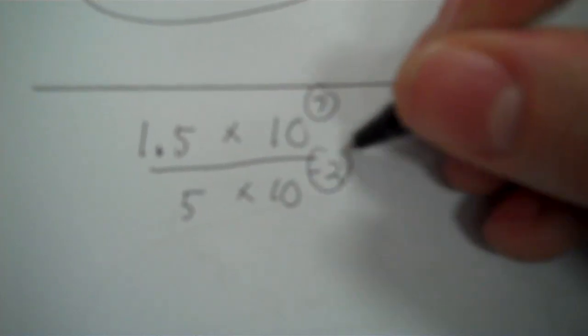At the end of the answer, you should have 1 digit in front of the decimal, and it can't be a 0, okay? Next one, now division's the same way. Now it's just a division, okay? So we're going to first divide 1.5 by 5, then 10 to the 7th divided by 10 to the negative 2nd. So we divide here, we get 0.3, decimal shows up.